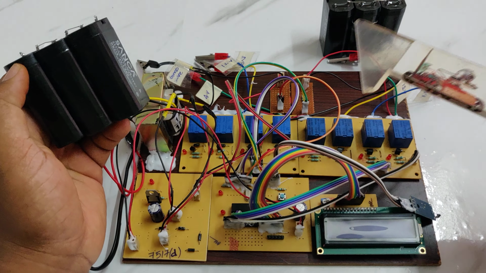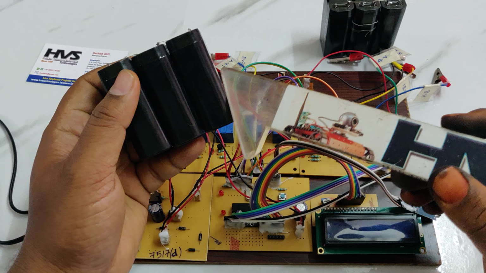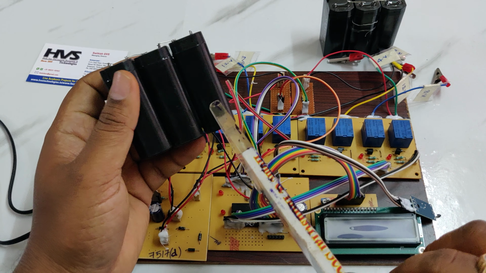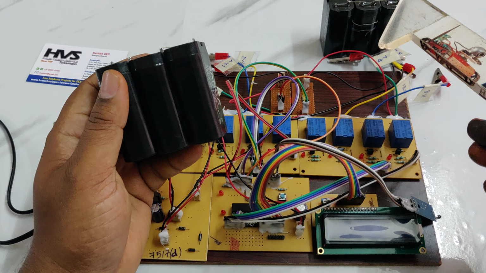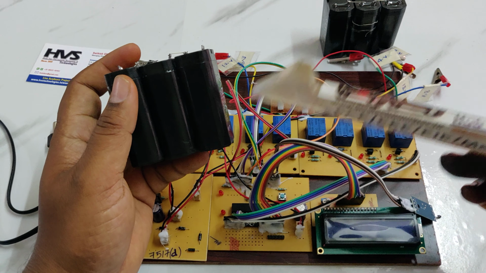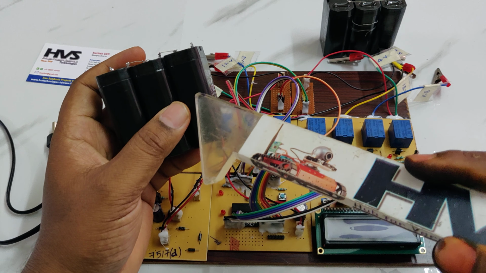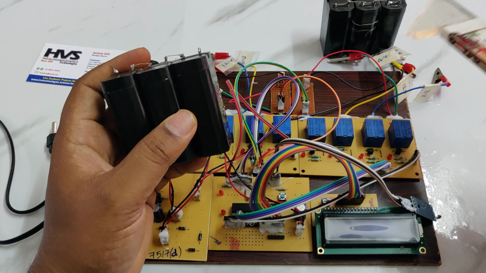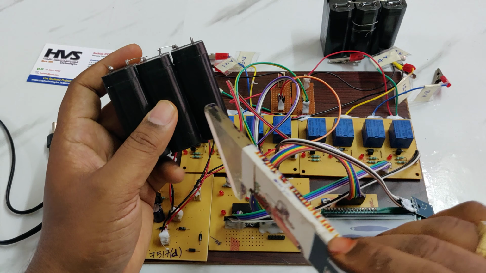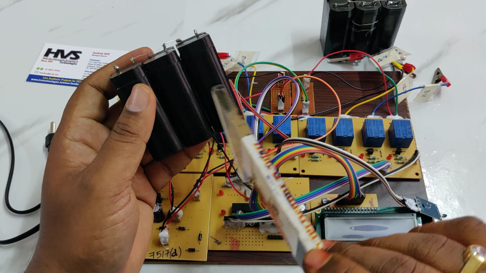When you are demonstrating this project, because of international courier, we can't provide these battery packs, so you need to arrange these batteries. Each cell is 4 volt 1 amp, or depending on availability, lithium ion batteries can also be used for the project. That is 3.7 volts, with 2 amps or 3 amps or 1.2 amps, whatever the current rating may be, but the voltage should be 4 volts or 3.7 volts. The 3 batteries should be in series.